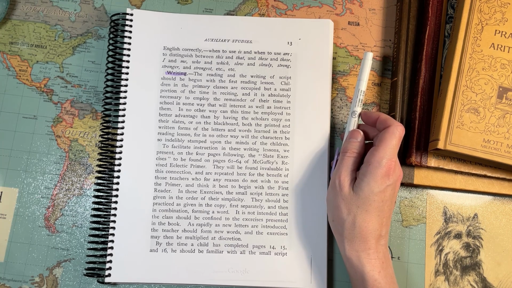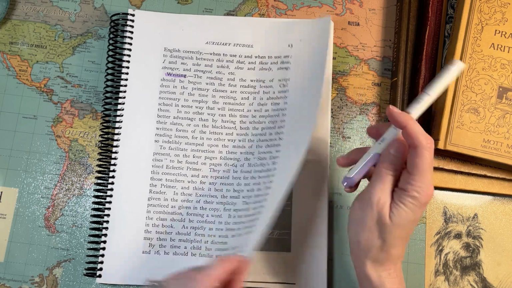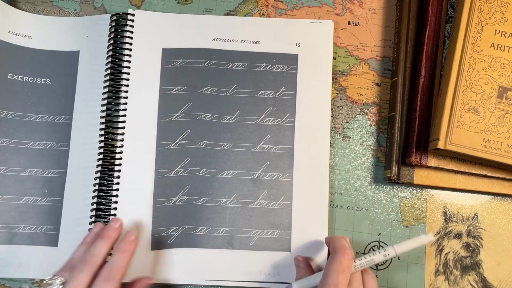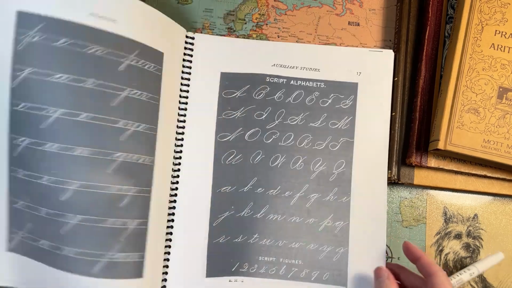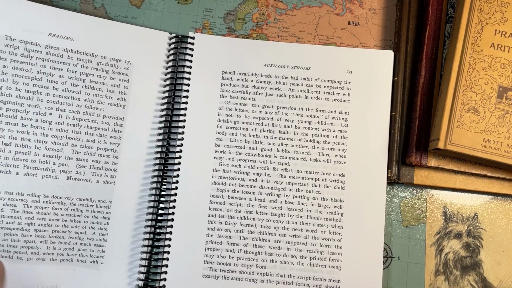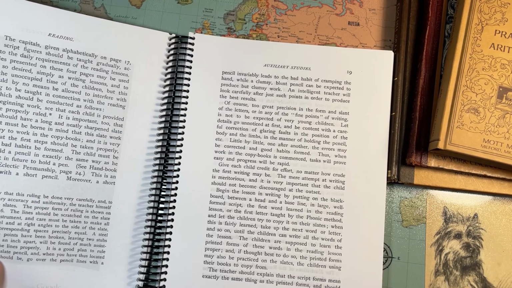As rapidly as new letters are introduced, the teacher should form new words, and the exercises may then be multiplied at discretion. By the time a child has completed pages 14, 15, and 16, he should be familiar with all the small script letters, the capitals given alphabetically on page 17, and the script figures should be taught gradually according to the daily requirements of the reading lessons.